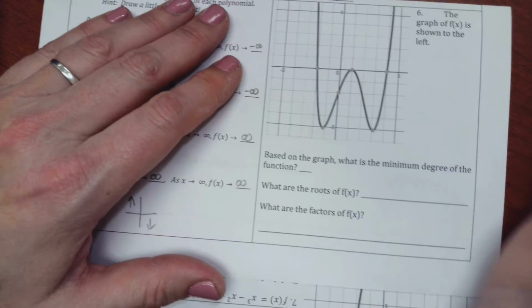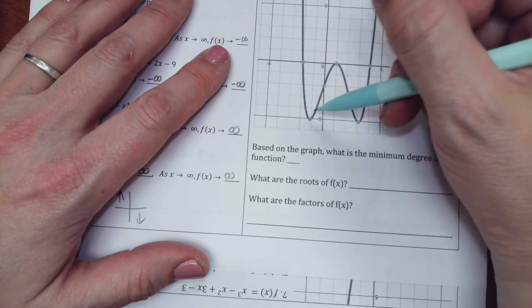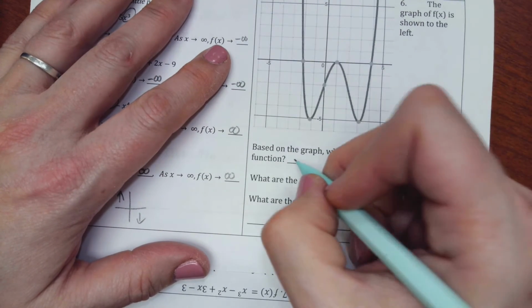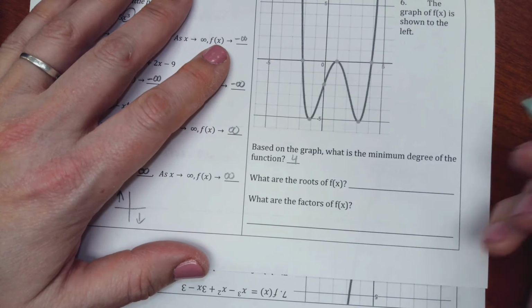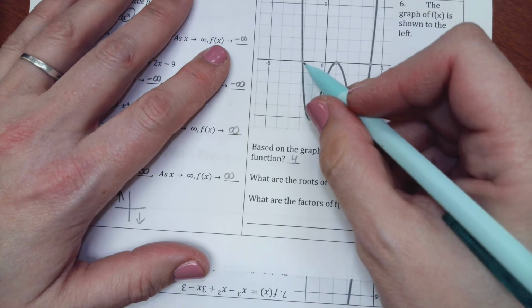Number 6, I have this W. I got 3 turns, so it's probably a 4th power, right? The roots, the zeros, the x-intercepts are -2.